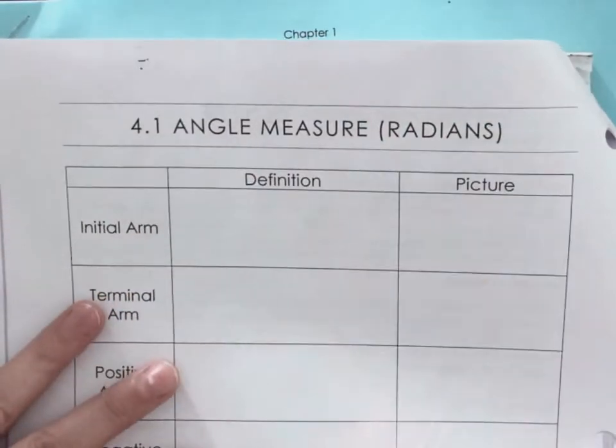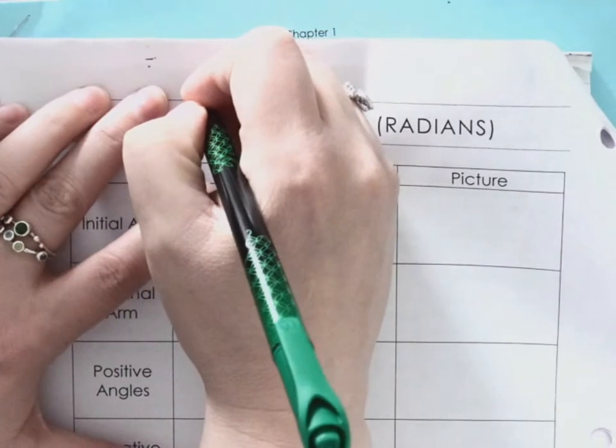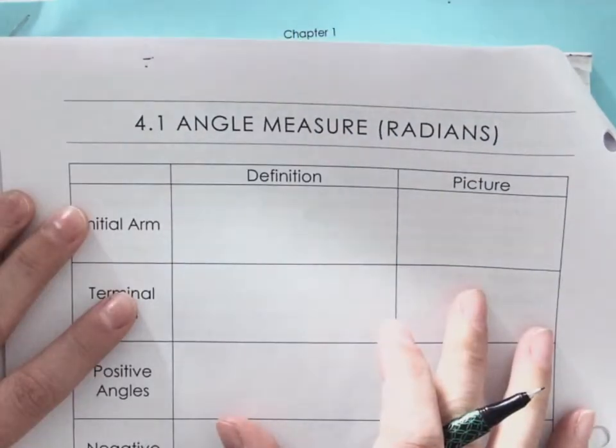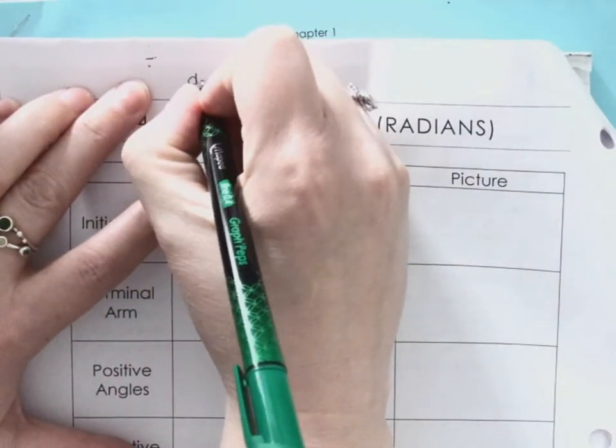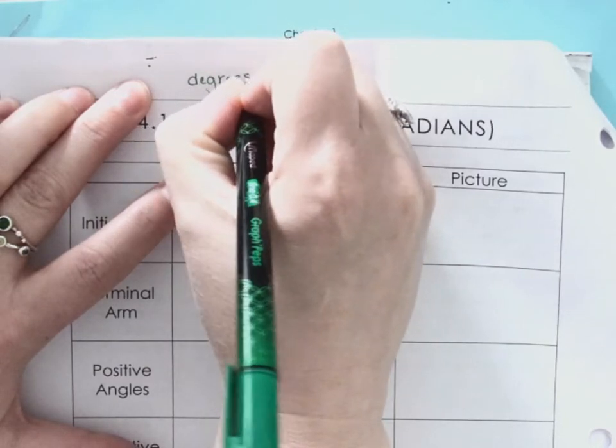Okay, so your whole life, you've measured angles in what? Degrees.